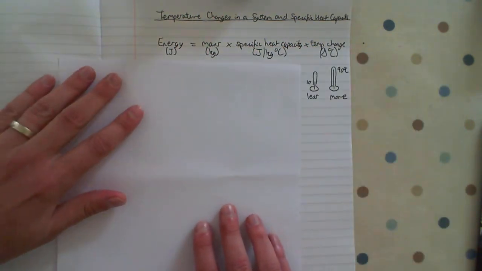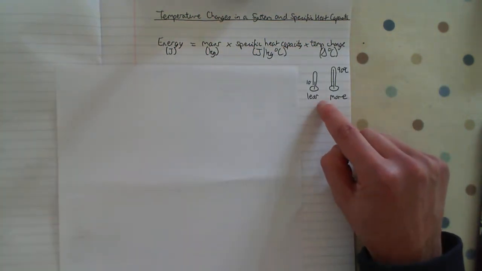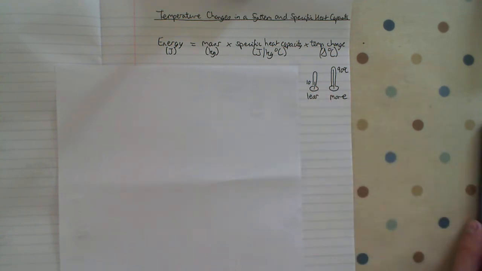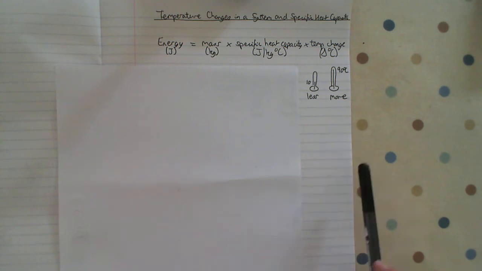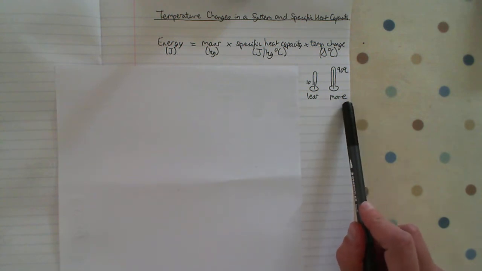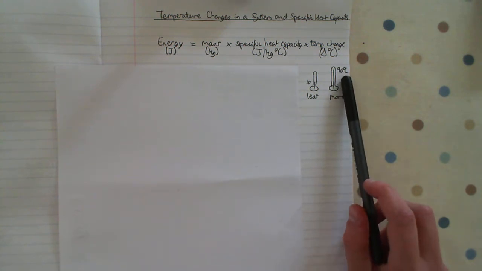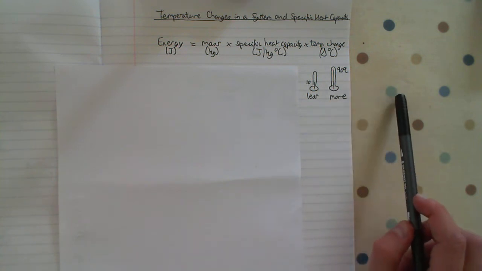In terms of temperature change, if we're only increasing temperature by a little bit, so in this case 10 degrees, we're not going to need as much energy. But if we're increasing the temperature by a larger amount, so in this case 90 degrees, we need more energy.